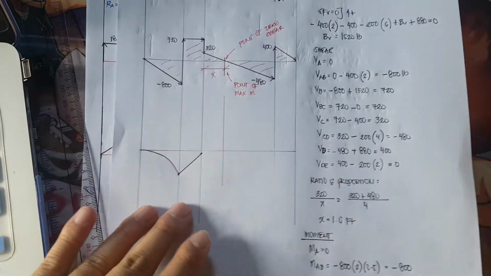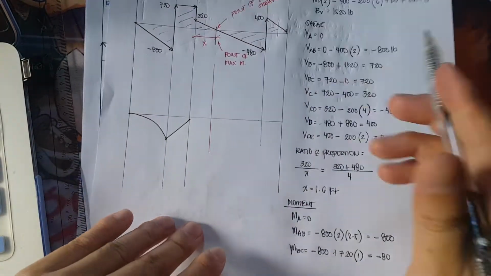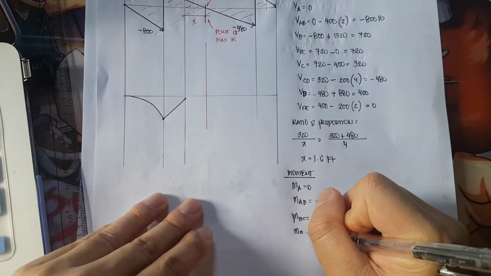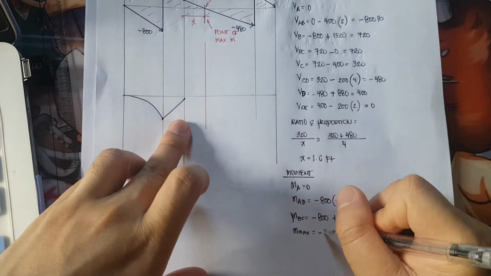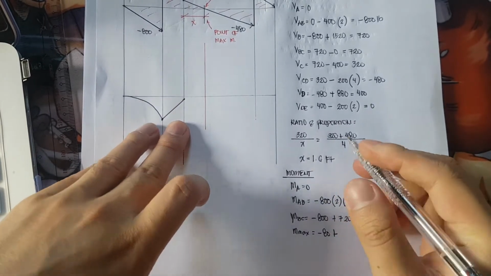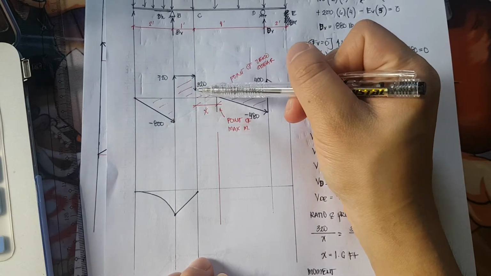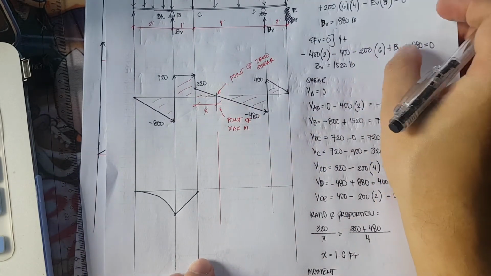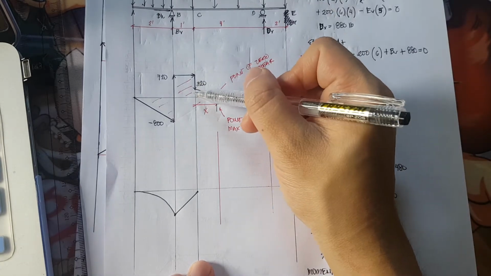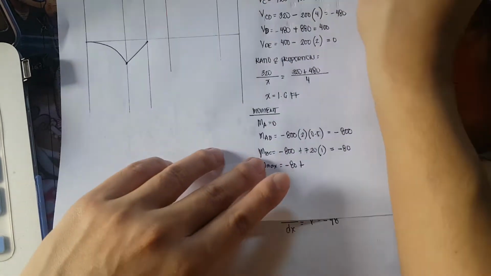Okay. Next, the point of maximum moment. So for Mmax, we have negative 80 plus, take note, this is a plus, kasi positive yung moment natin dito, 320, height of 320 and a base of x.